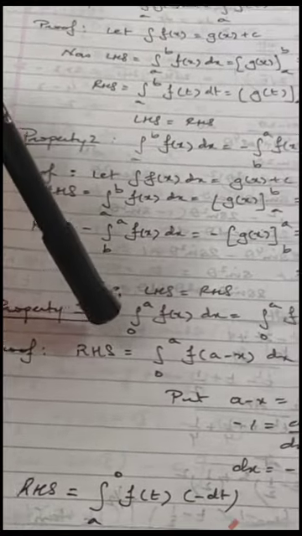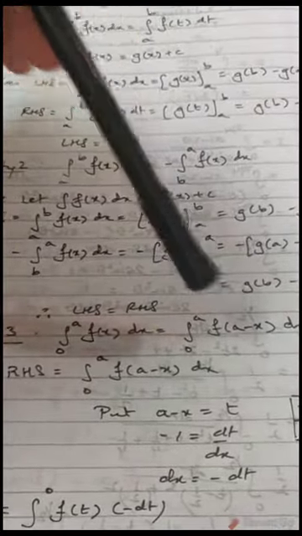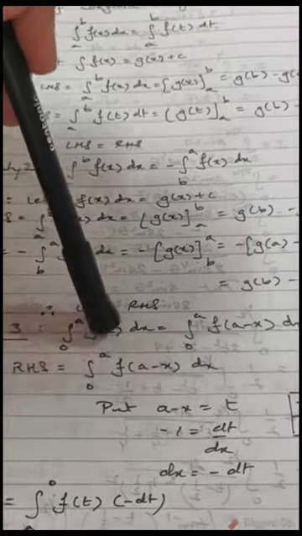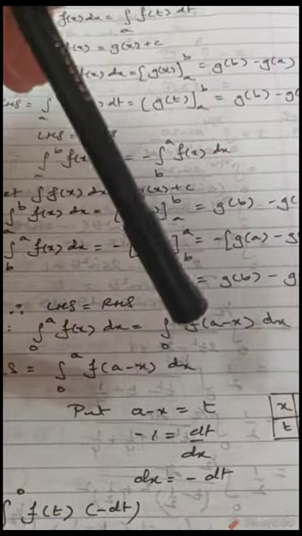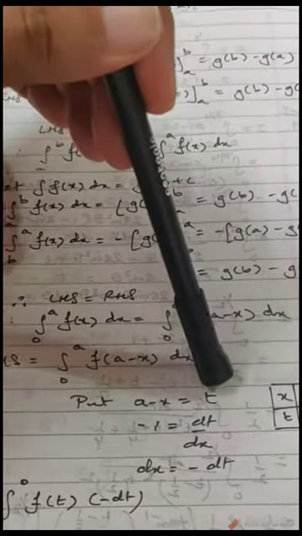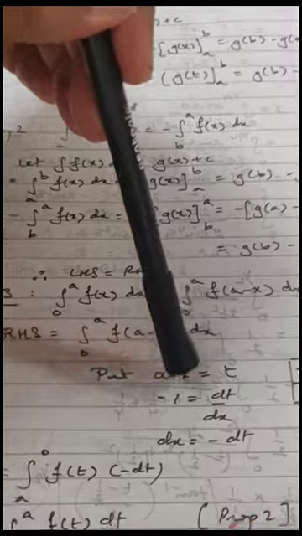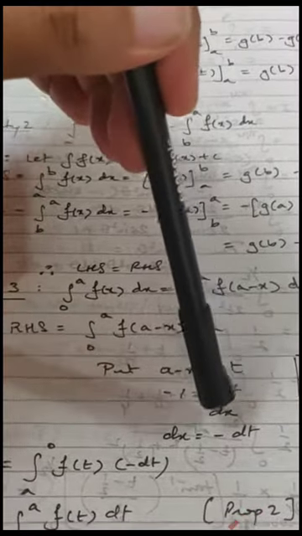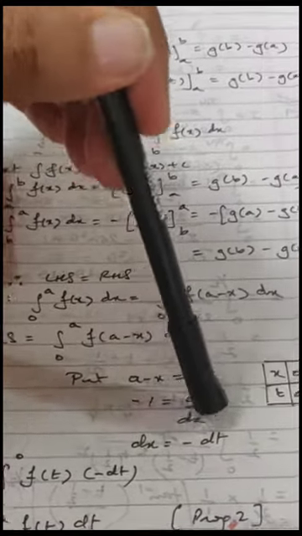We'll take the RHS first, and we'll prove the LHS. So we have 0 to a of f of a minus x dx. I'm going to simply substitute a minus x equal to t. So when I differentiate, I get 0 minus 1. So minus 1 will be dt by dx, meaning dx will become negative dt.